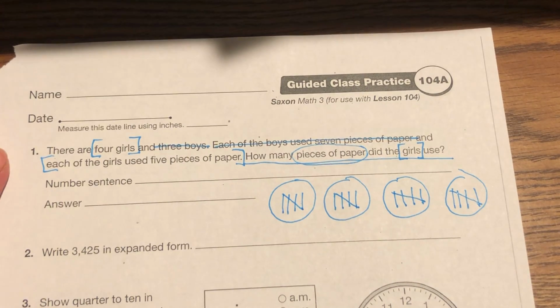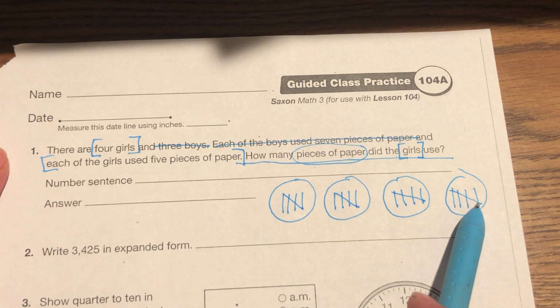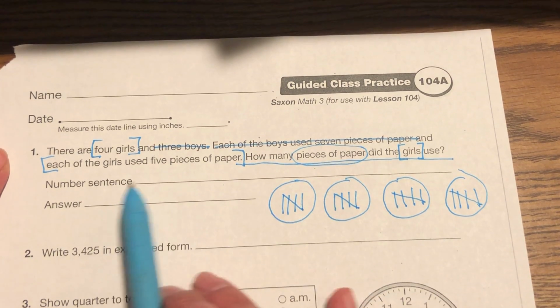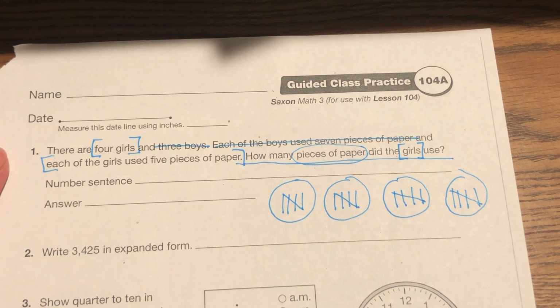Okay, so now I can do a few things. I can count by 5s and figure out how many pieces of paper. I can also turn it into a multiplication problem and use those facts, even just the facts that we just did in our fact practice. I can do those to know the answer as well.